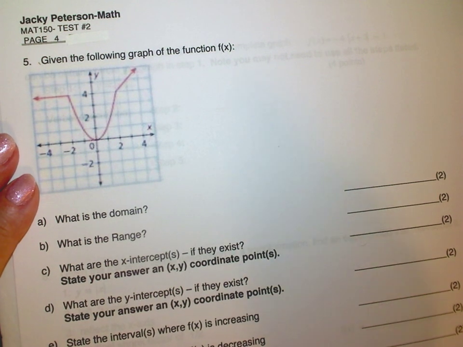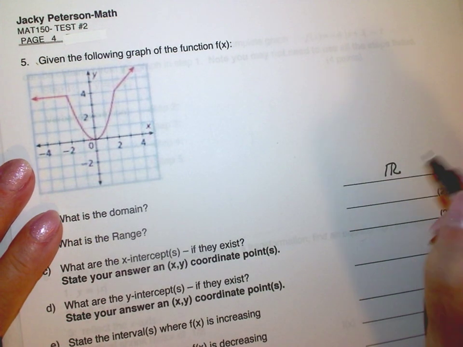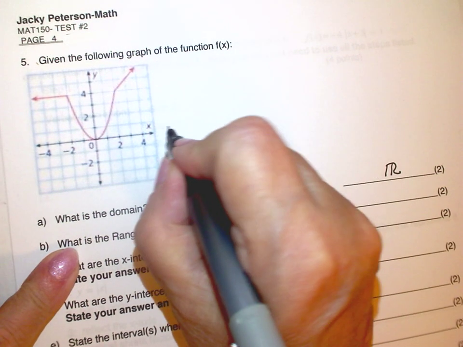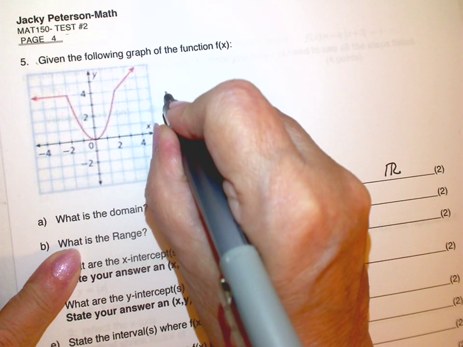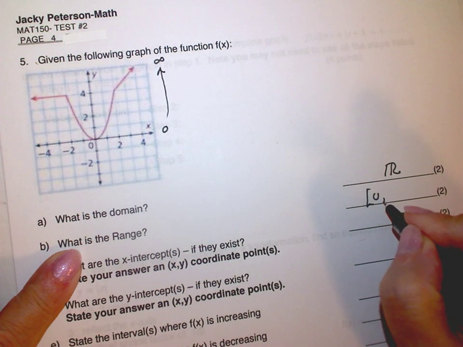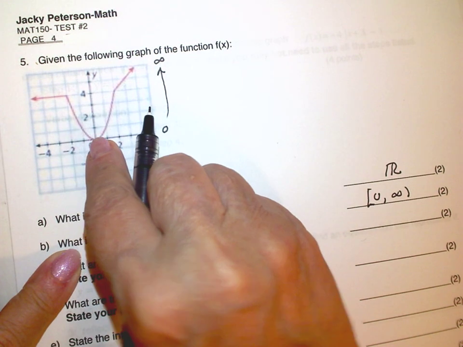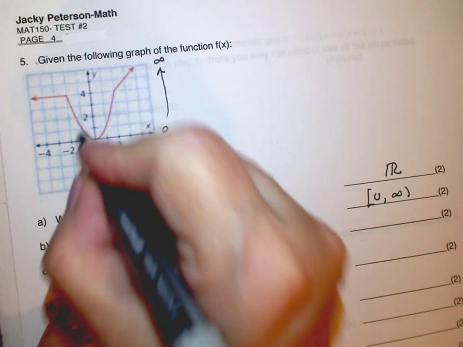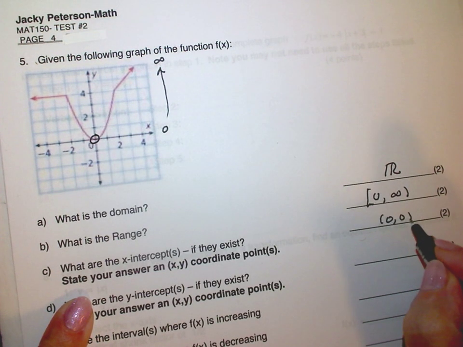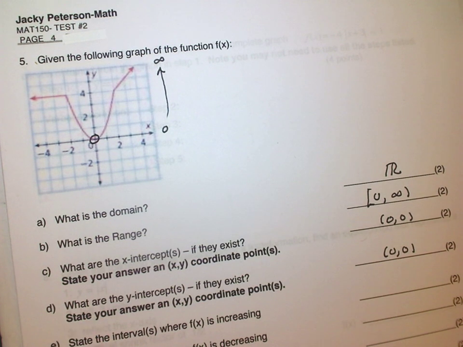I have some ordered. So what is the domain? Well, the domain is all real numbers. You can see the arrows going in both directions. What about the range? Well, 0 to infinity, and includes 0. So be very careful about that. Include versus exclude. This would include 0. X-intercepts, there's only one, and that's (0, 0). That also happens to be the y-intercept.